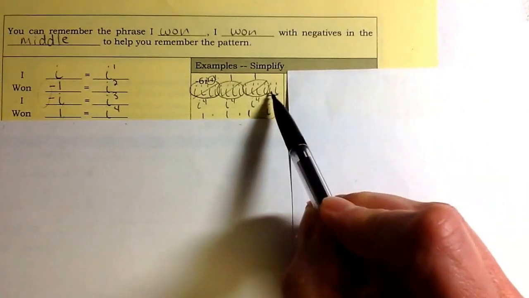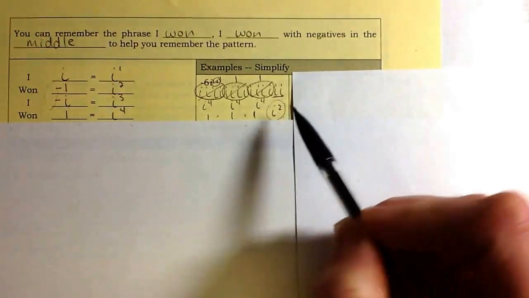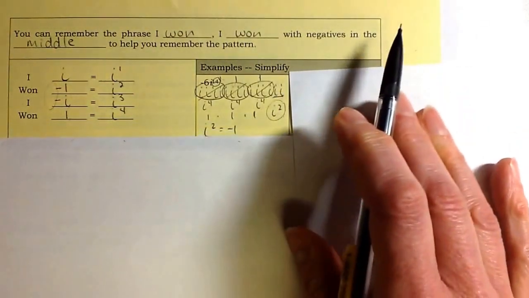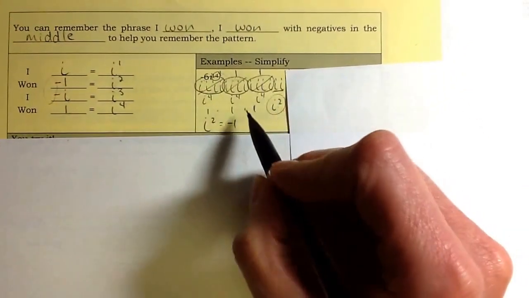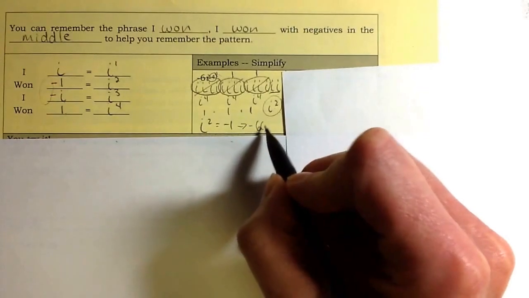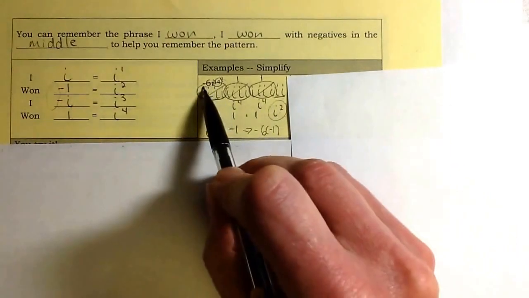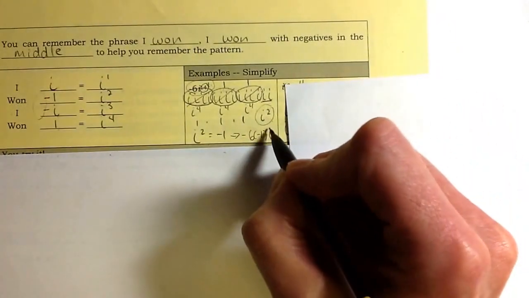So basically what we have left here is i squared, and i squared changes to -1. But we had that -6 in front, so it's going to be -6 times -1. So this simplified would be just +6.